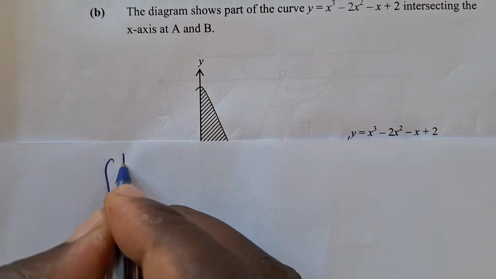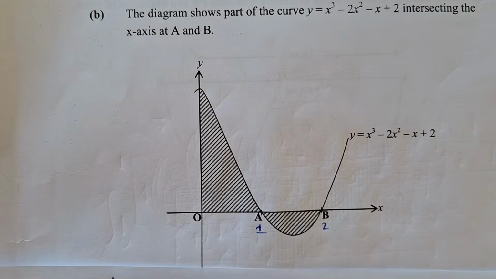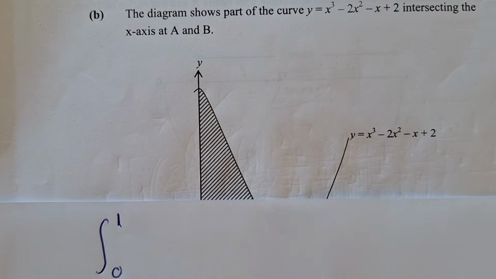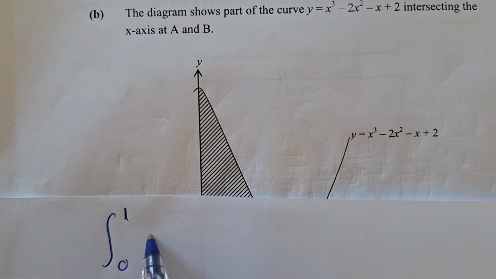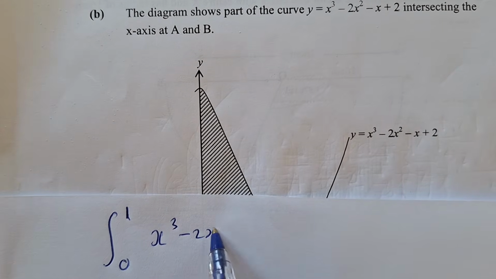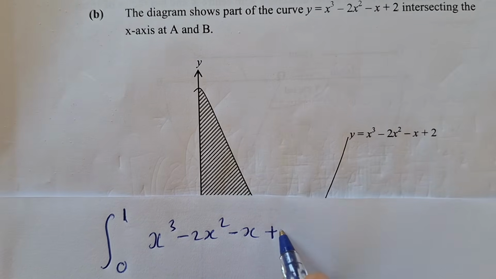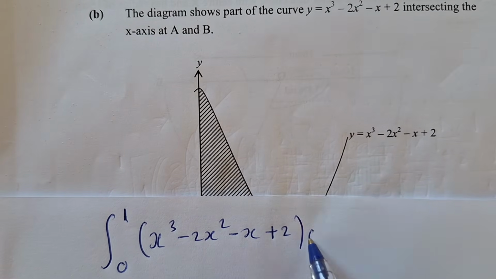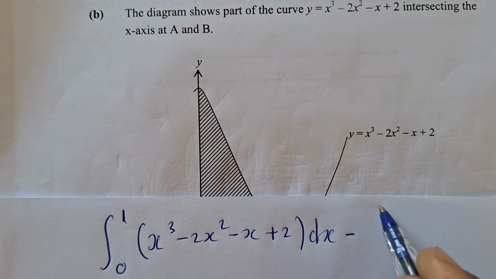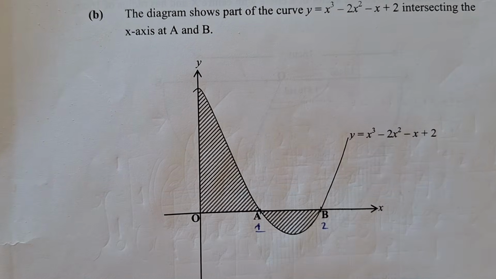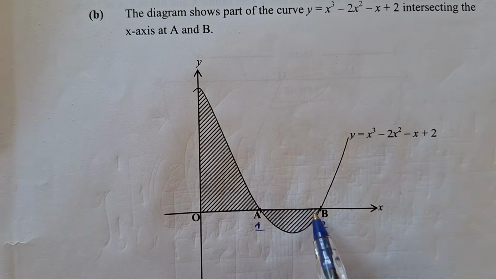So the 1 will come right here, this one from 0 to 1. And then copy the given equation, that is x^3 - 2x^2 - x + 2, dx, minus the integral from 1 to 2.